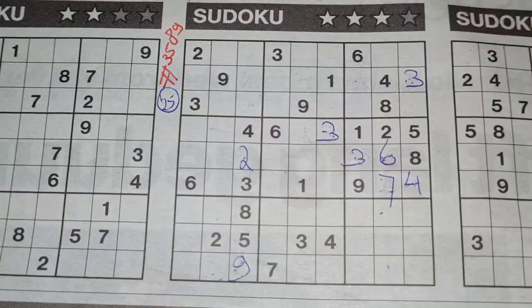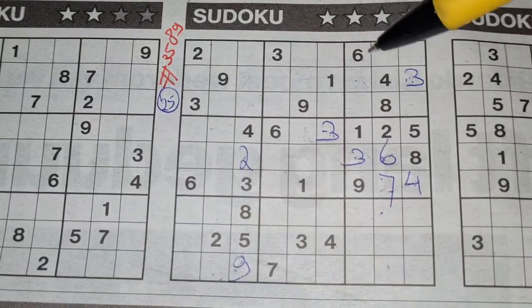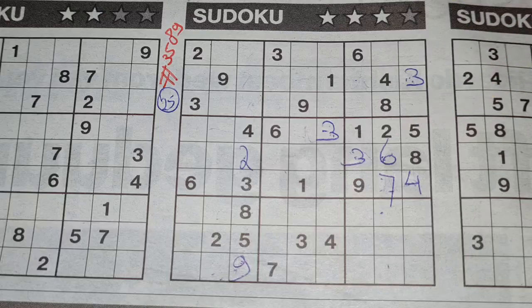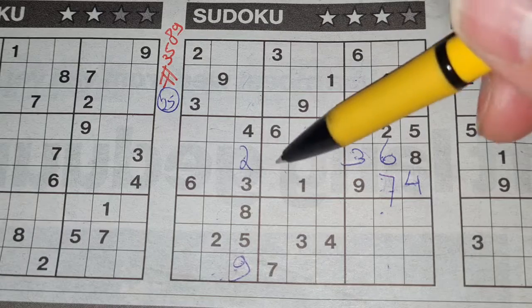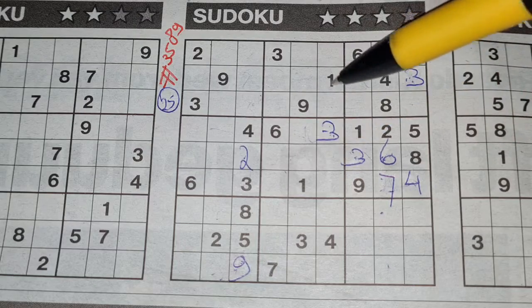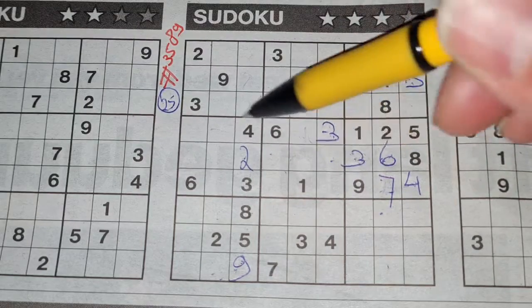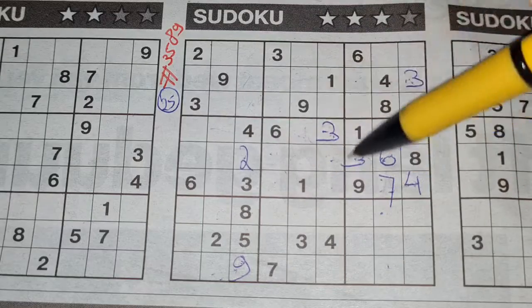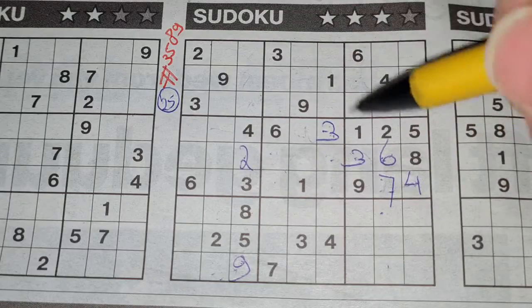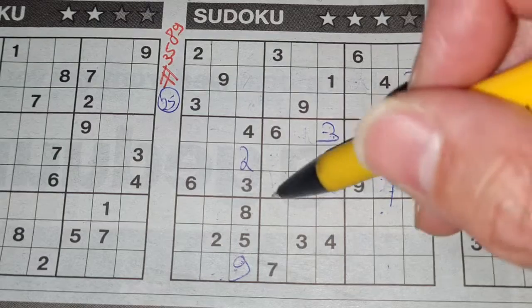And now I cannot continue with the 3. Need to wait for more information. How about 6 missing numbers in this big square. One of the missing numbers is a 9. We see here 9, and 9 in these two boxes.